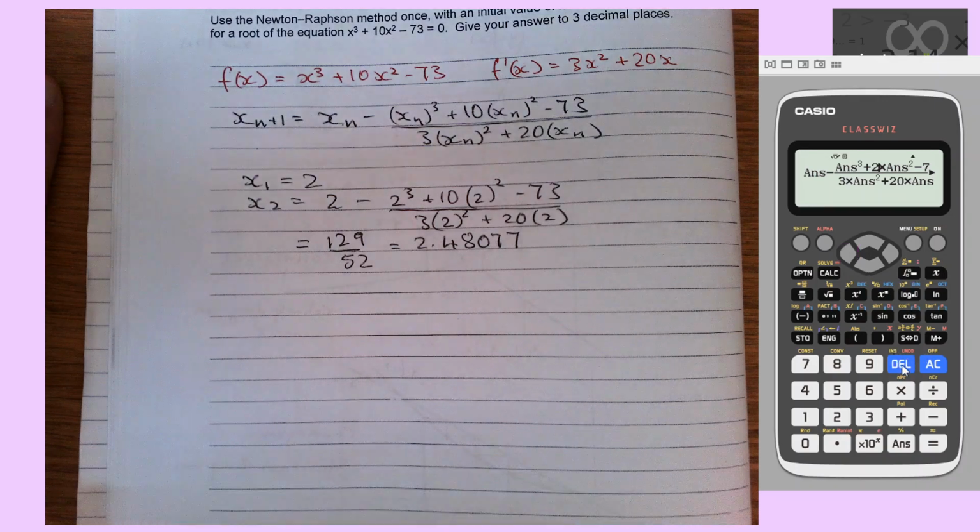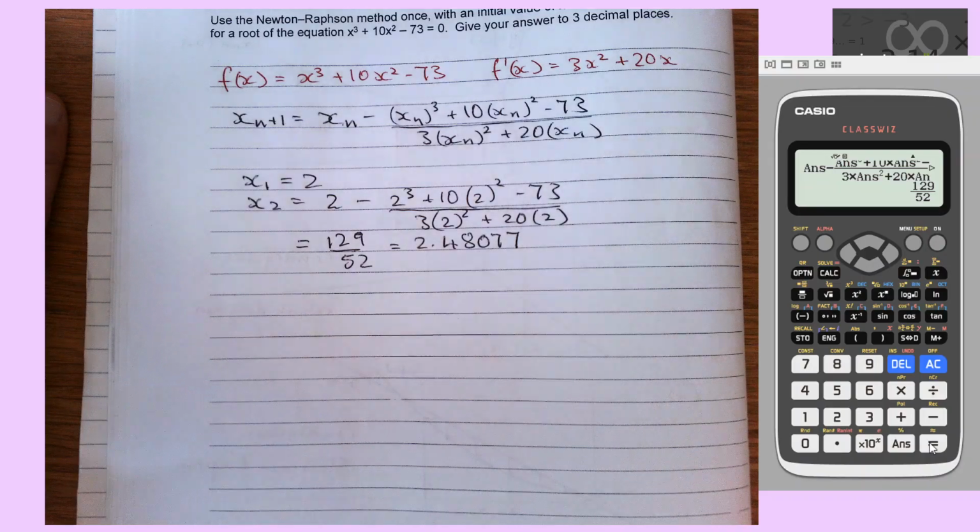Let me get rid of that. Let's delete, and let's put it in the wrong place. Delete, that should have been 10, 1, 0 equals. Okay, so there's my 129 over 52 that I gave you earlier on. You have got to be very careful putting these formulas into the calculator, as I've just demonstrated.